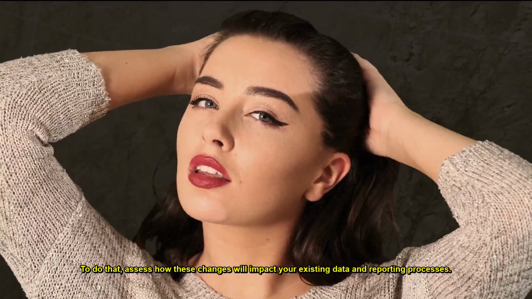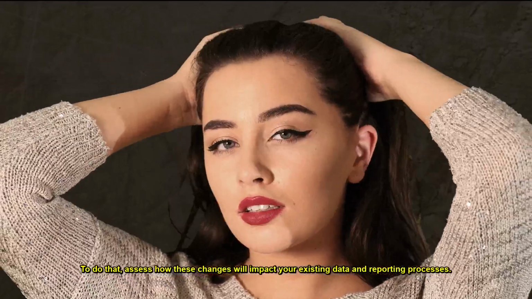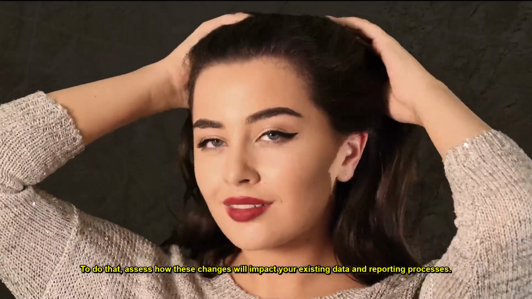To do that, assess how these changes will impact your existing data and reporting processes. Document any necessary adjustments for future reference. Finally, ensure that your team is aware of these schema changes for ongoing data integrity. This completes the schema drift verification process in your Stitch data pipelines.